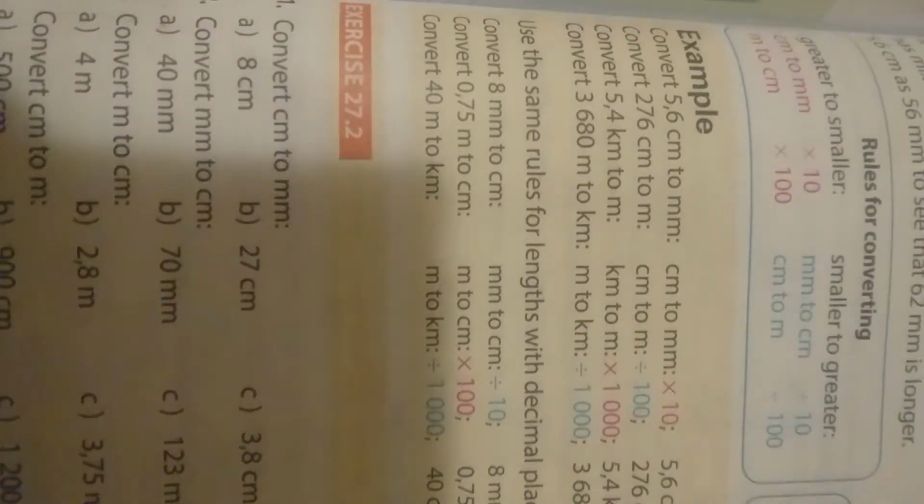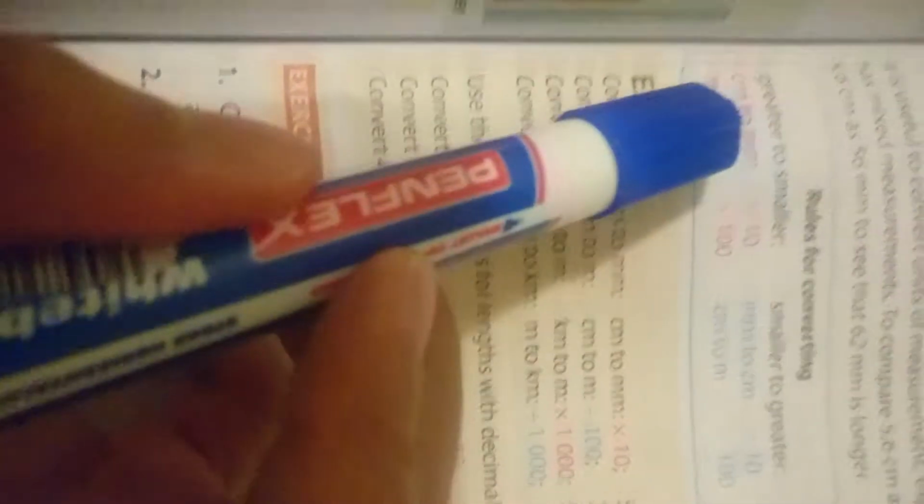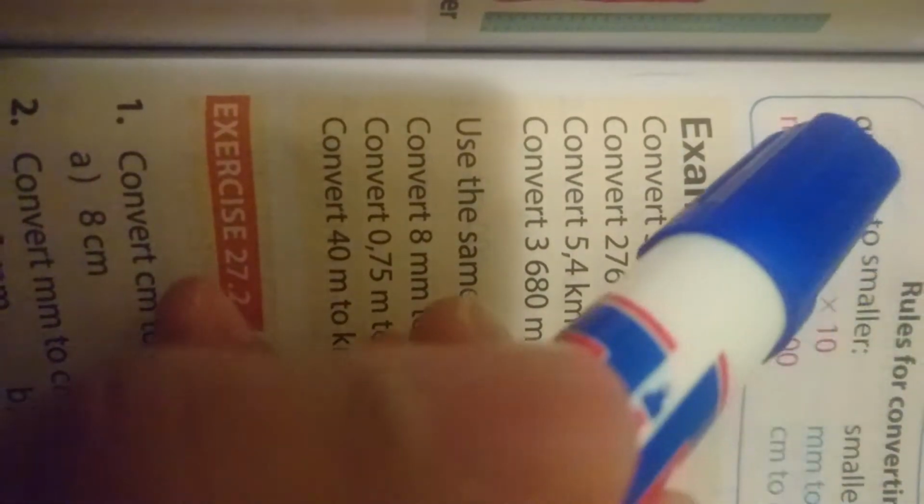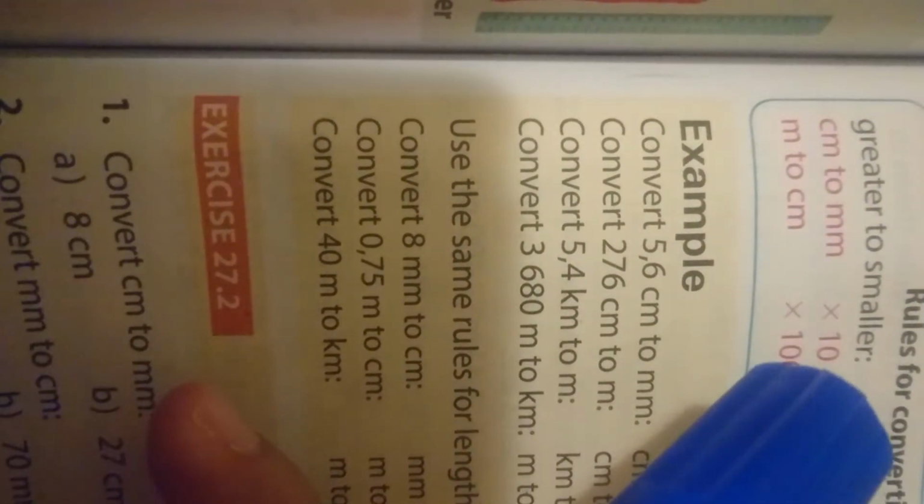Now, I'm going to go through the examples with you so that you understand. Please take this down in your books, by the way. Let's firstly look from greater to smaller. Centimeters are bigger than millimeters. Meters are bigger than centimeters.